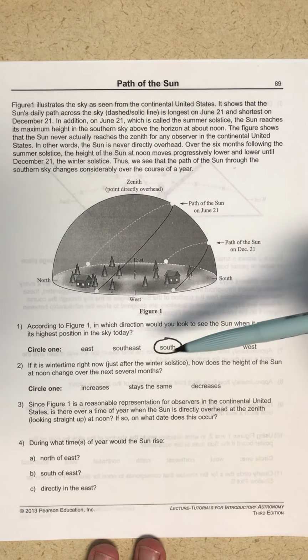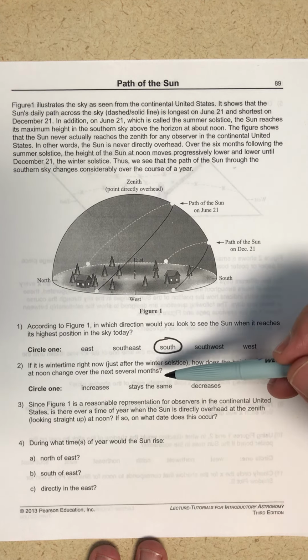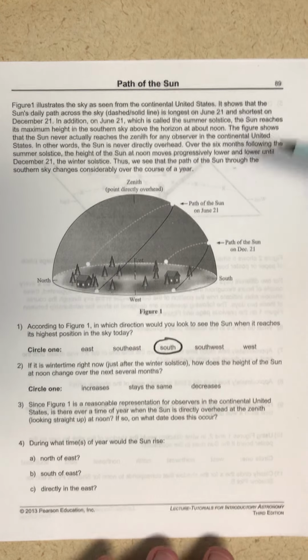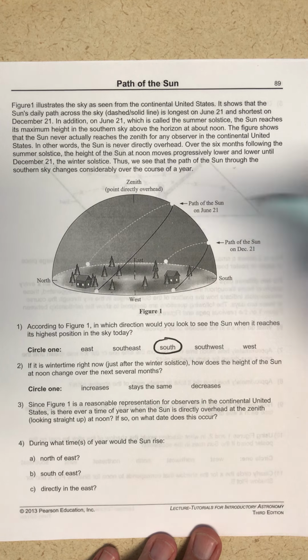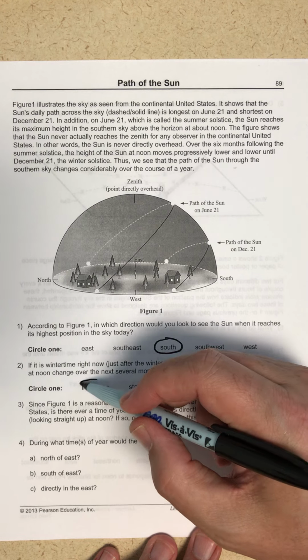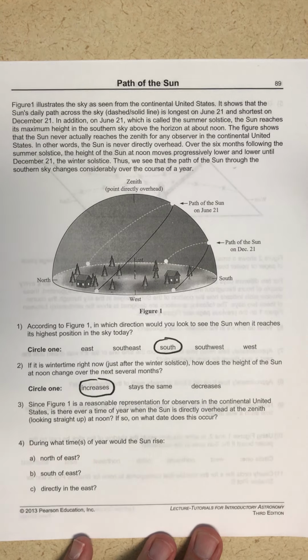If it is wintertime right now, just after the winter solstice, how does the height of the sun at noon change over the next several months? So winter solstice is when the sun is as low in the sky as it's going to get, and then after that it gets higher, so it increases. Solstice is a word that means sun stands still.